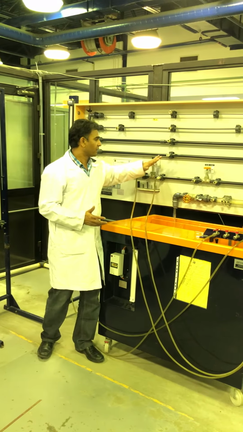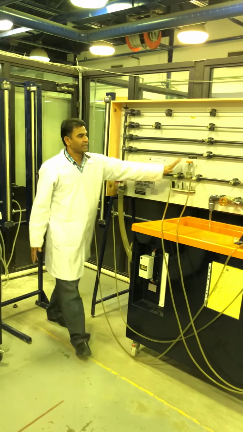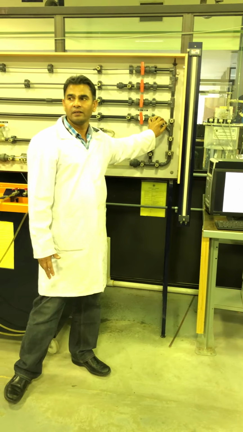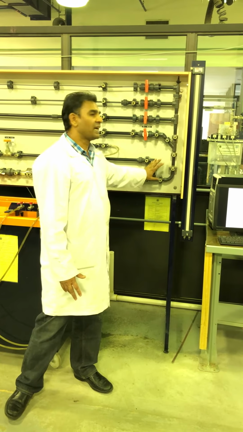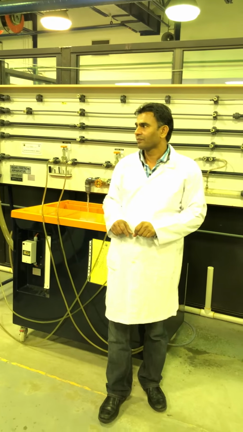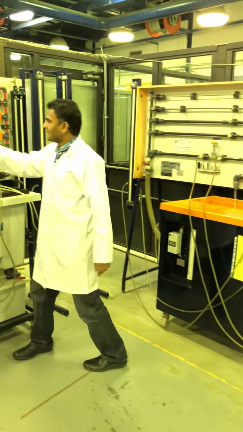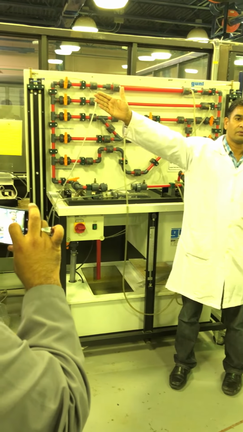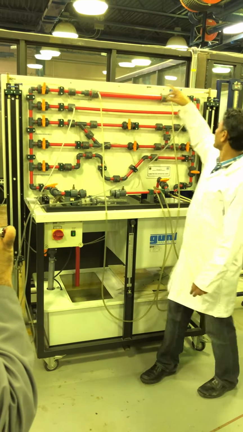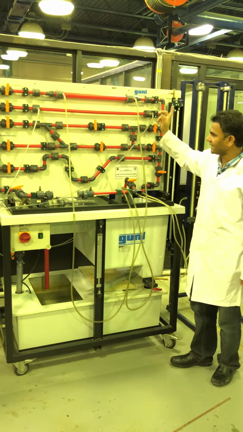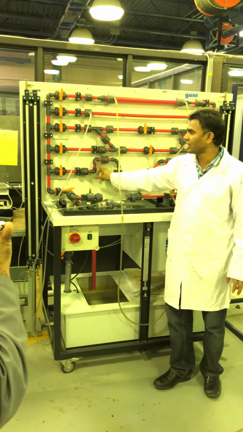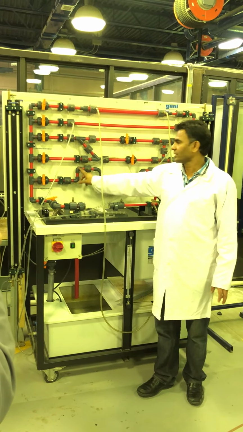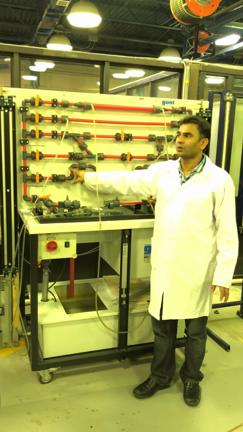Here we will take 4 readings for the gate valve, 4 readings for the globe valve, and 4 readings for the 45 elbow. For the 90 elbow, the flow rate is very small and there is no deflection, so we can use a 90 elbow here or on another machine. Where is the 90 elbow? Here is the 90 elbow, but there are 2 elbows, so you have to connect here and here.